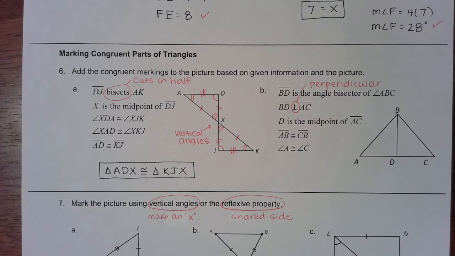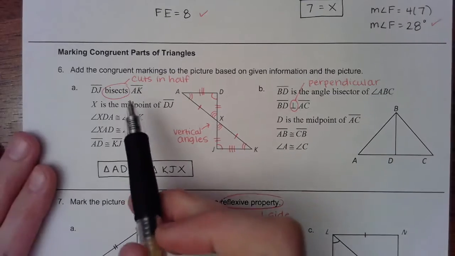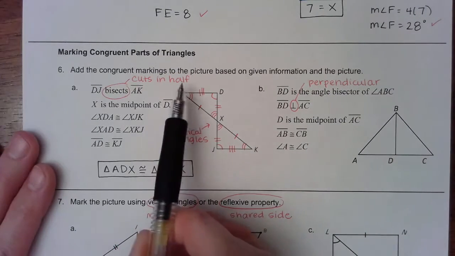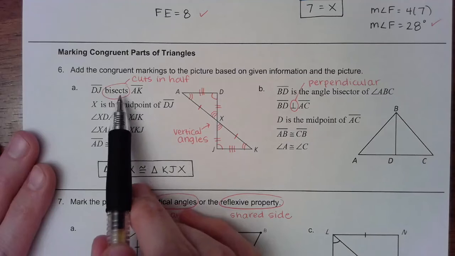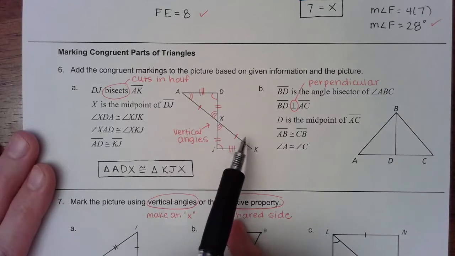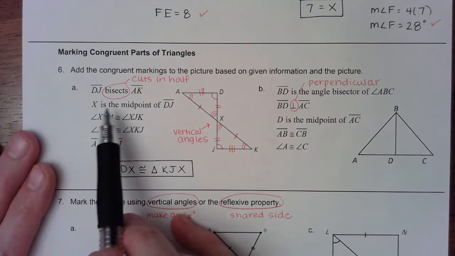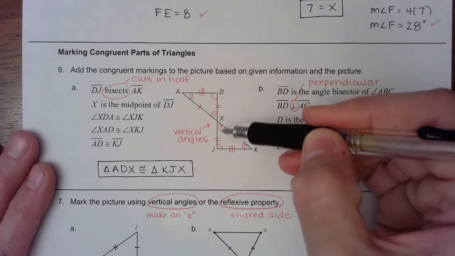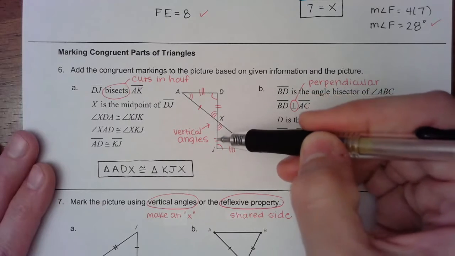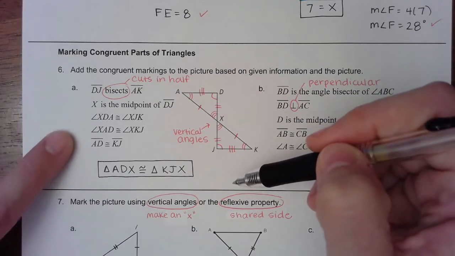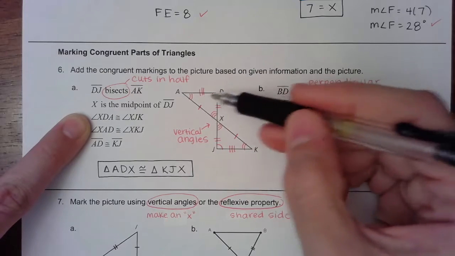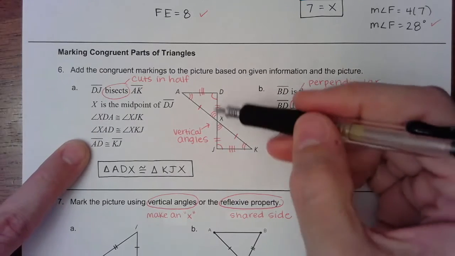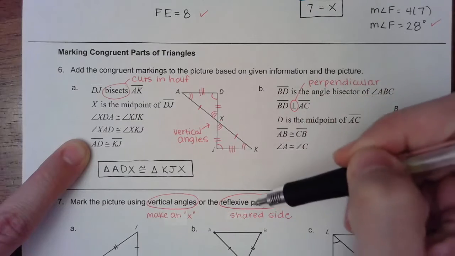Whenever you have a picture that includes more than one triangle, sometimes there's extra information that you need to mark besides what's given to you. A couple things. Bisects means it cuts it in half. So if side DJ bisects side AK, that means side AK gets cut in half. If X is the midpoint of side DJ, that would mean that from here to here was the same thing as from here to here, so those two would be congruent to each other. These angles that are given to you as being congruent can also be marked. And this side AD is congruent to this side JK.